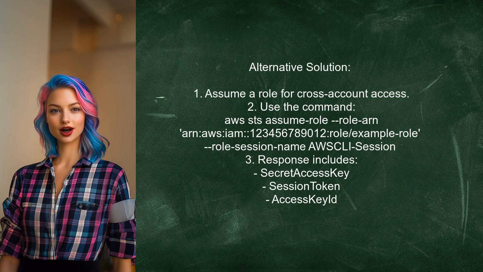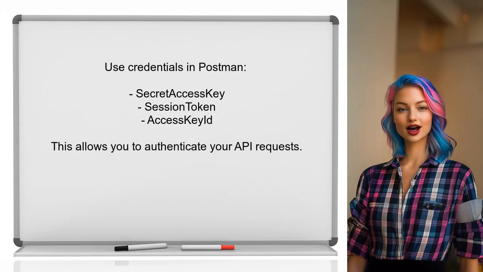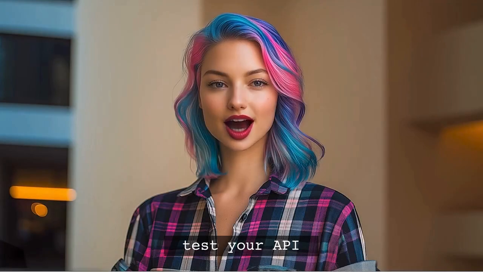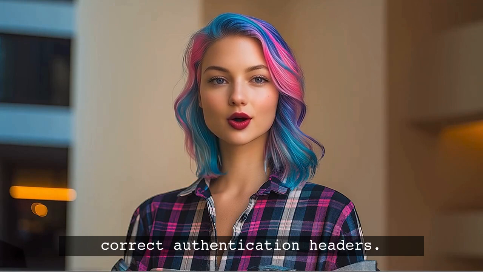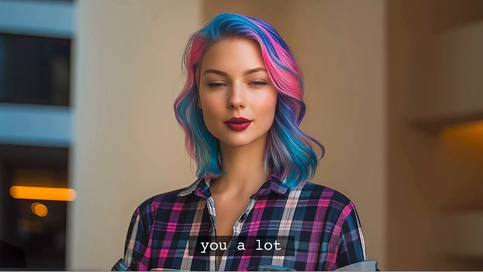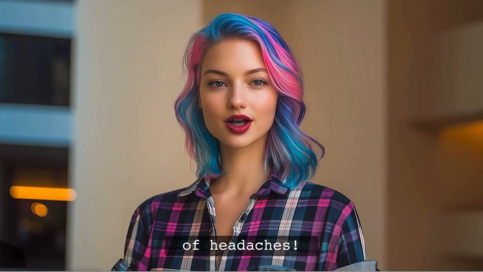The response will include credentials such as secret access key, session token, and access key ID. Once you have these credentials, you can use them to send requests via Postman, ensuring you have the necessary authentication to access the API. Here's the crucial tip I promised. Always test your API endpoints with the correct authentication headers. This simple step can save you a lot of headaches down the line.